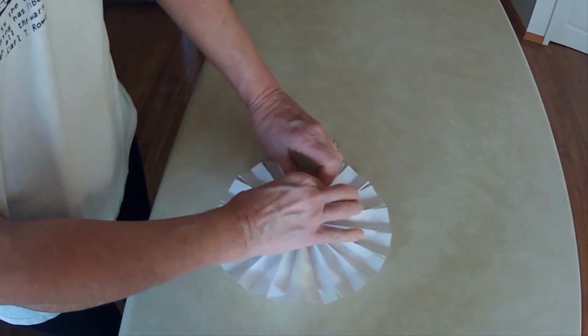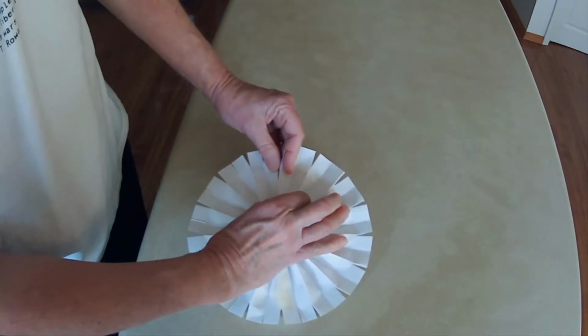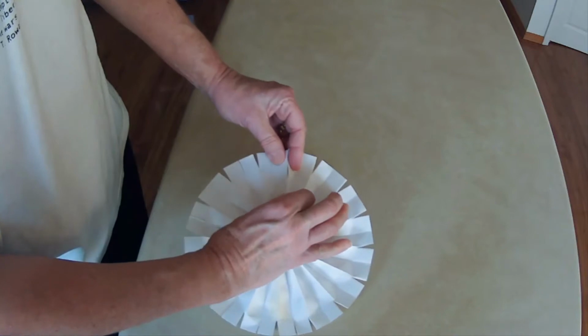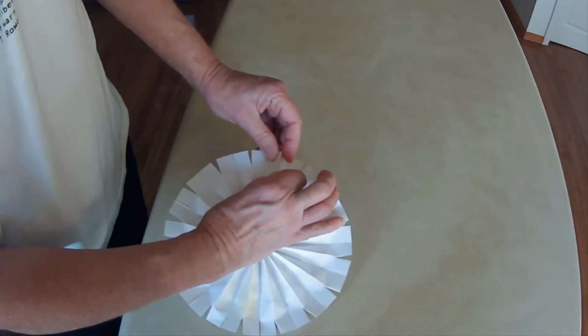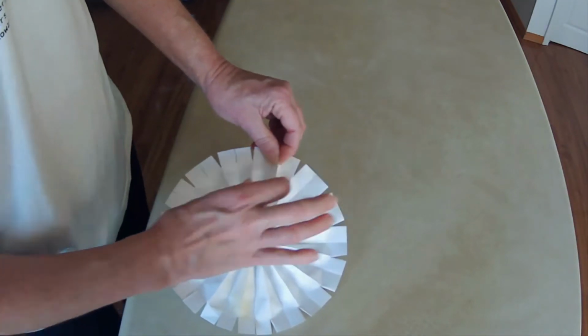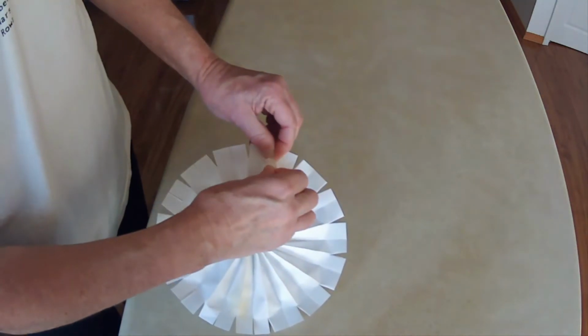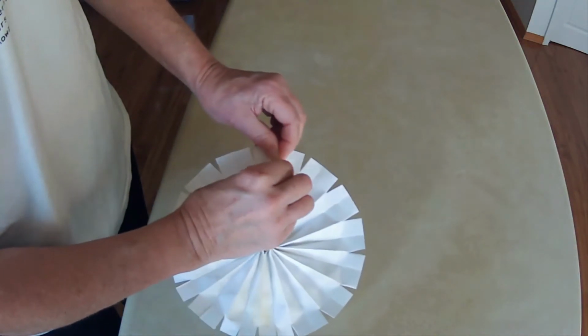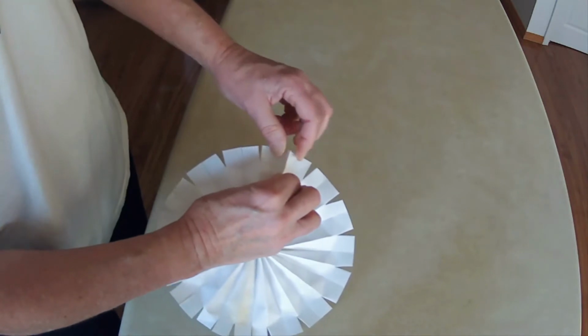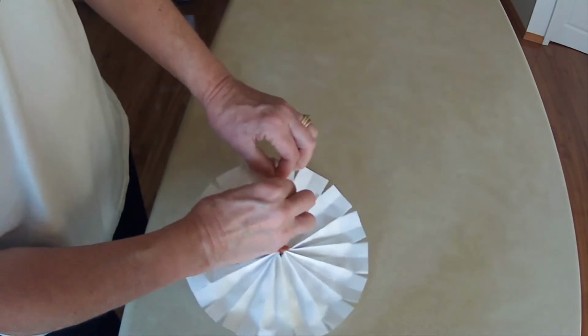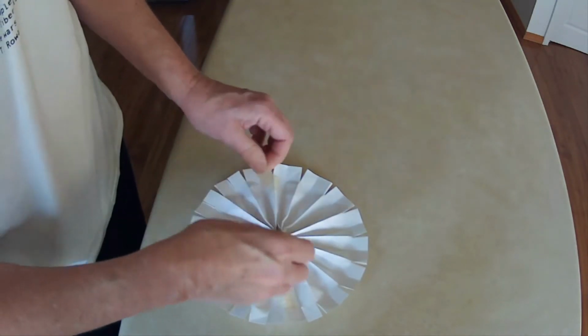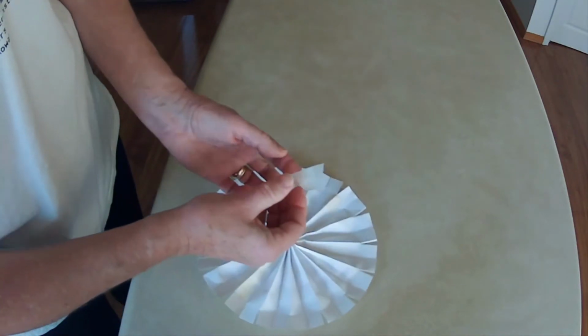So now I'm just going to do the same thing like I did on the other side. I'm going to grab a piece of tape and tape these seams together. Again, it's about 1 inch down. I'm going to get one in nice and close down in here.